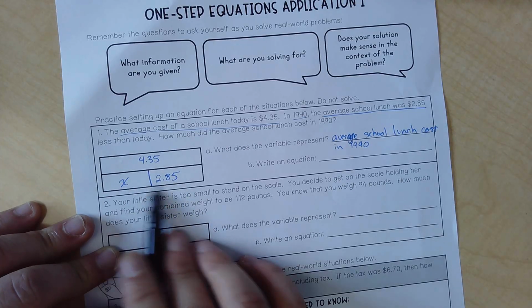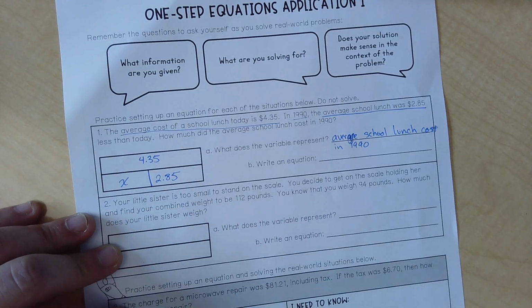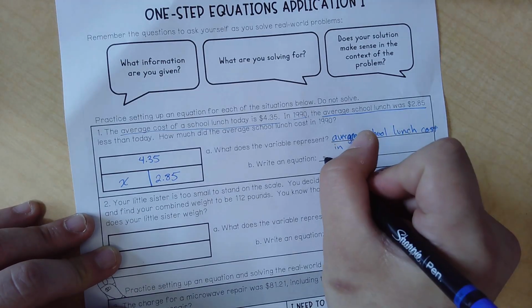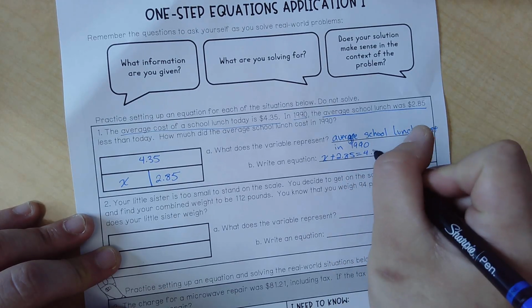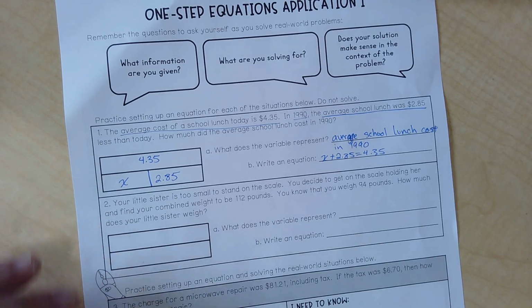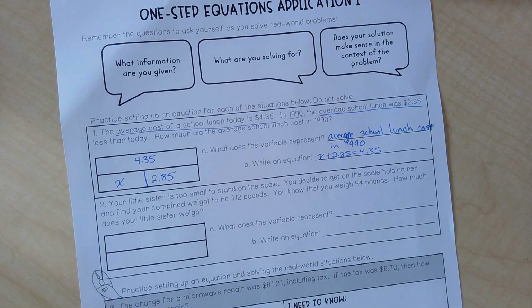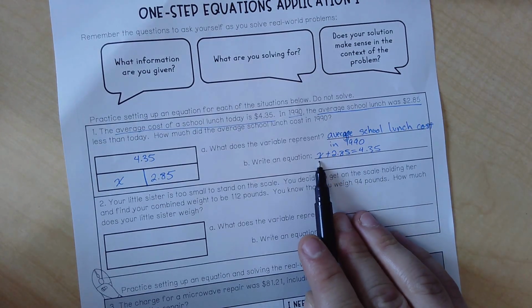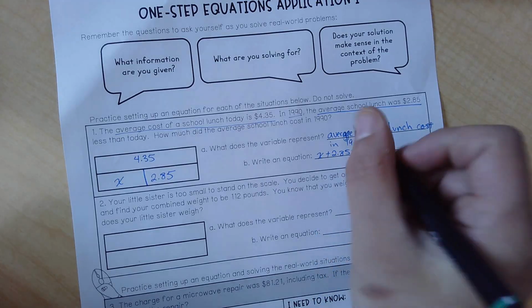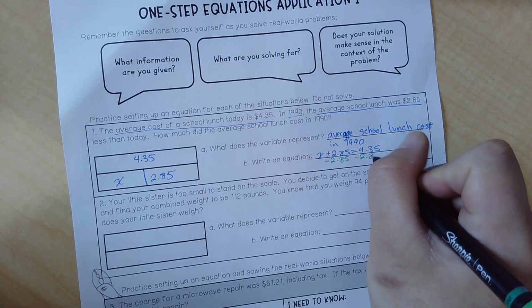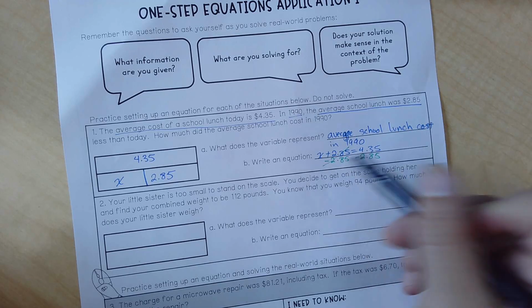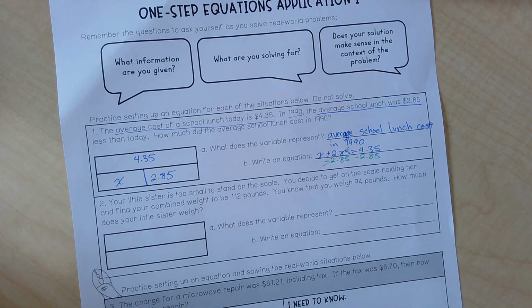Again, this is my total, so I have to combine these. Combine is a nice word to say I need to add them. So if I'm writing an equation, it's going to be x plus 2.85 equals 4.35. Then to actually solve for it, I'm isolating my x by performing the inverse operations. There's my variable. It says plus 2.85, so I have to do the opposite. So that's going to be minus 2.85 on both sides. What I do to one side, I must do to the other. That cancels itself out immediately.